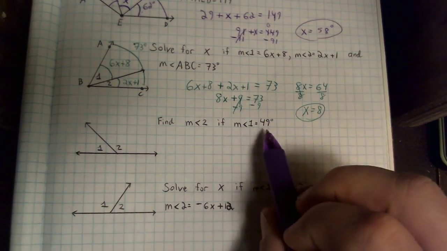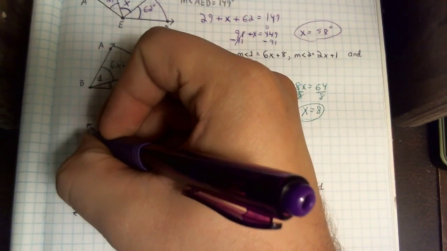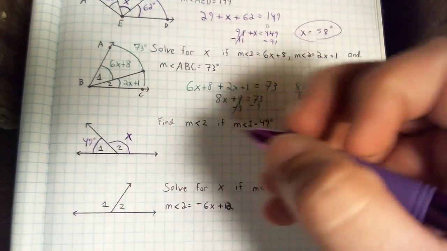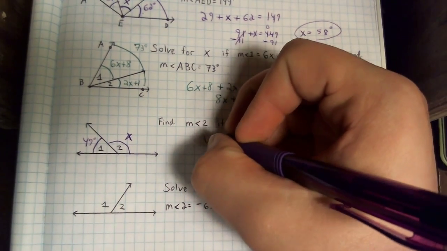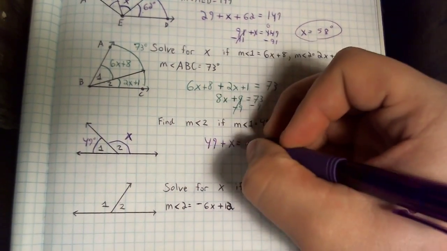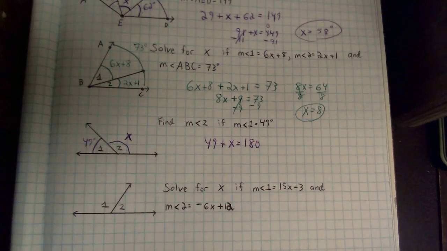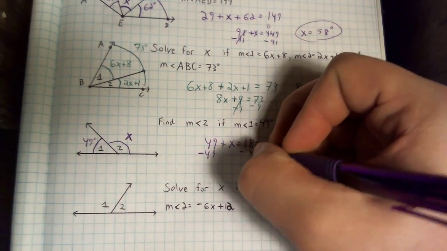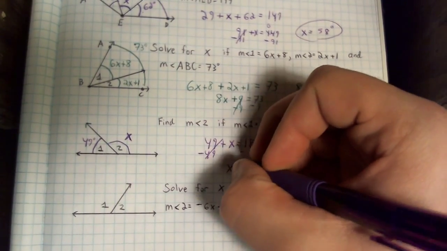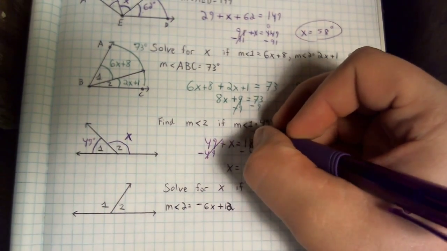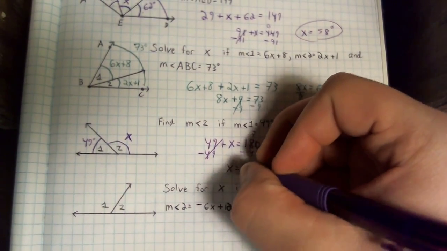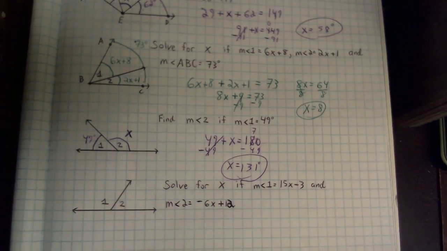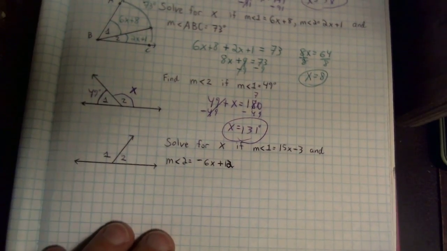So I know angle 1 is worth 49 degrees. I don't know what angle 2 is. They're asking us to solve for that. But I do know that when I add angle 1 and angle 2 together, it should give me the straight line, which is 180 degrees. This is pretty simple. Subtract 49 from both sides. And that's going to give me x equaling 131 degrees. So 49 degrees and 131 degrees, those are supplements of each other. They add up to 180.